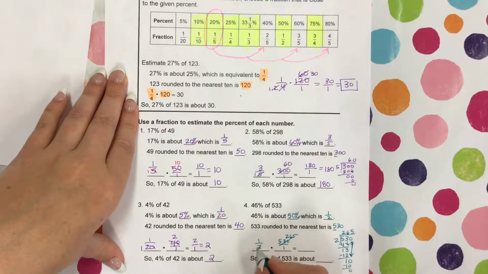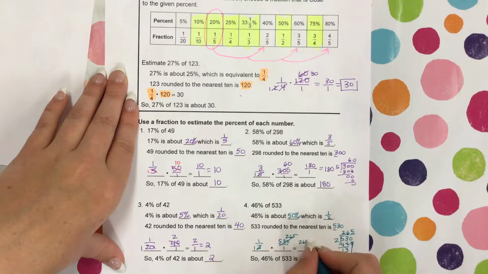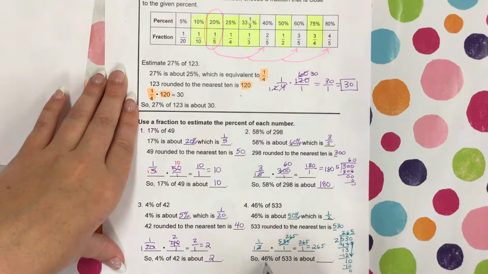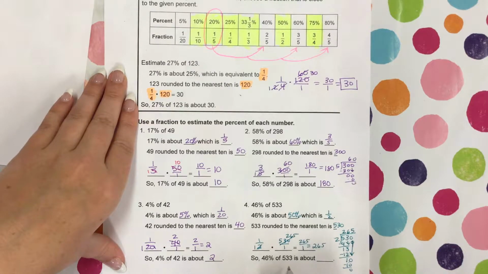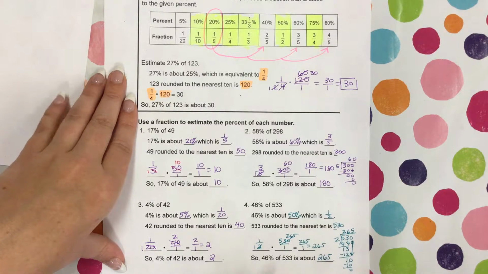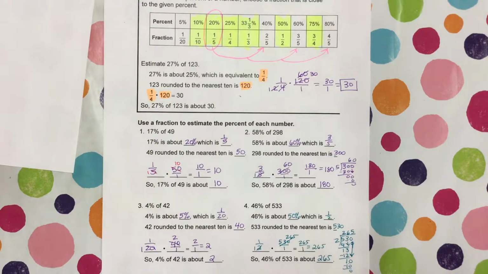And then 2 goes into 2 one time. Then we multiply across. 1 times 265 is 265. 1 times 1 is 1. I end up with 265 as my answer. So what that means is 46% of 533 is about 265. So if you got that one right, great job.